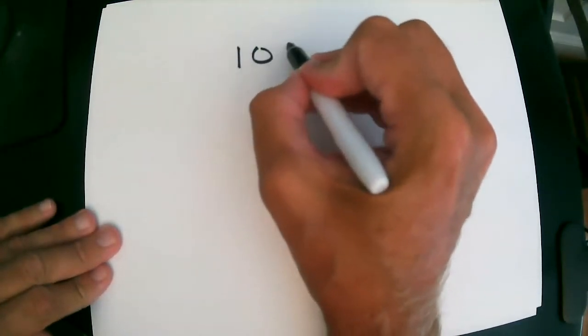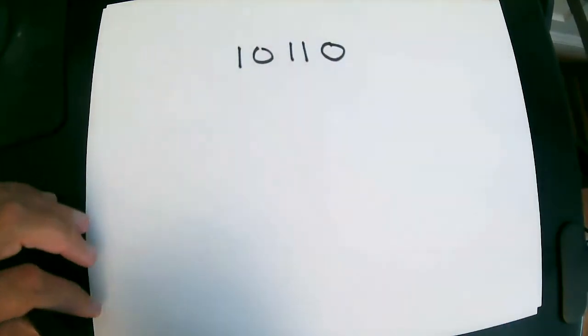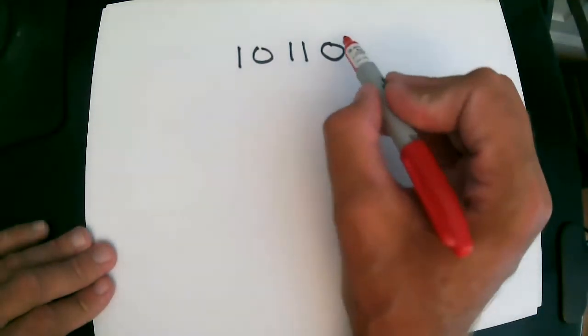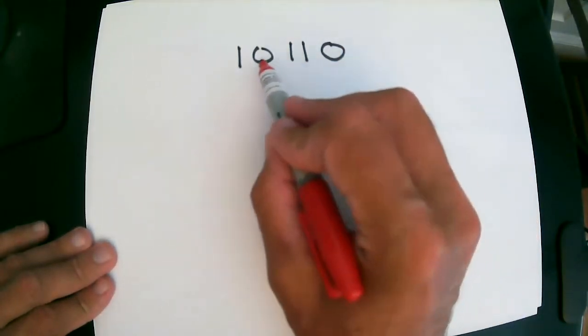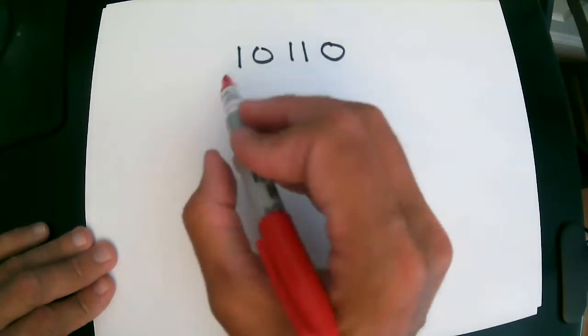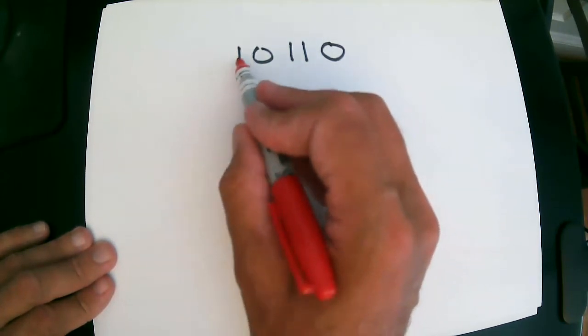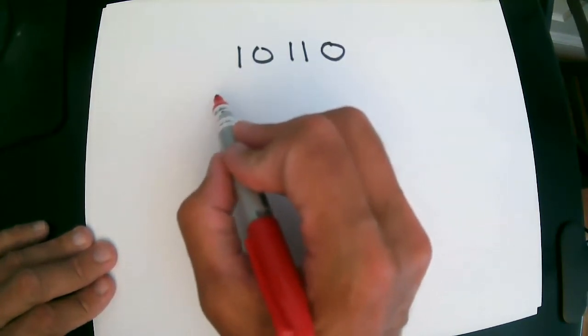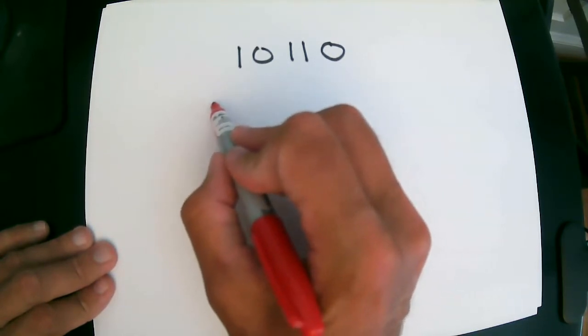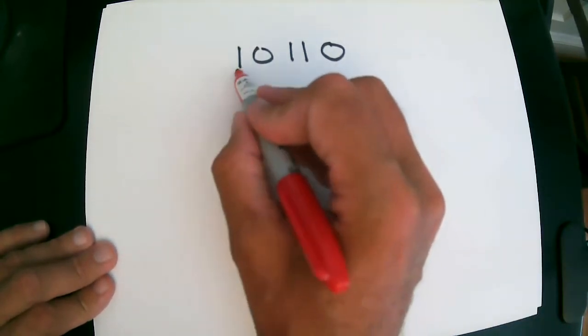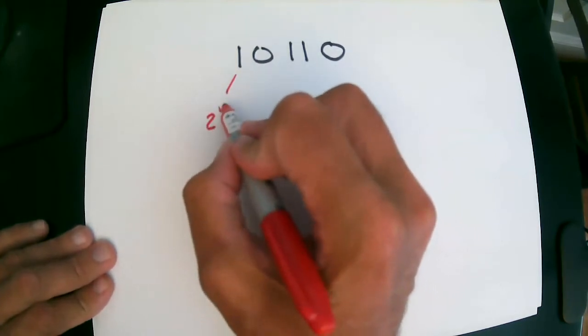So let me try one more, just so you can see one more here. And this time I'll try, say, 10110, a shorter one. And I'm going to try to show a little less work this time, right? So remember, our place values are 0, 1, 2, 3, 4, right? So this is 1 times 2 to the 4th, but really, I don't need to write the 1 times, right? Because multiplying something by 1 doesn't change its value. So this is a 2 to the 4th.